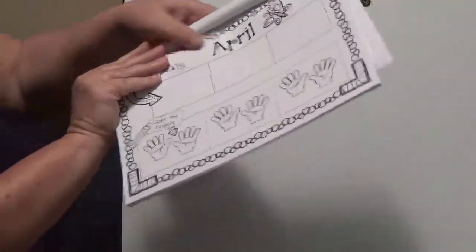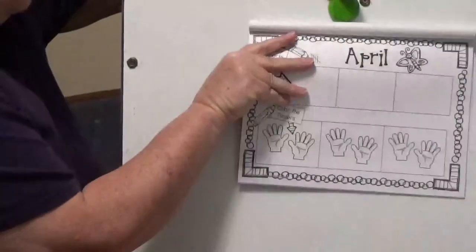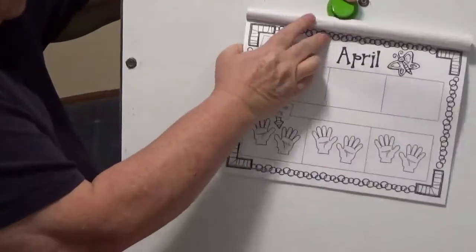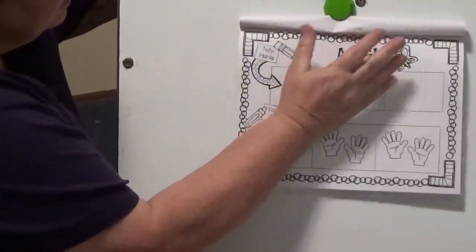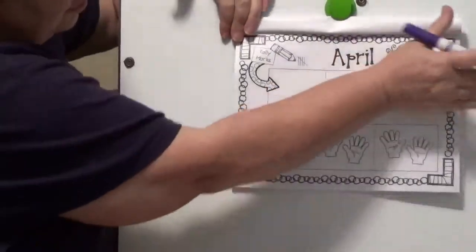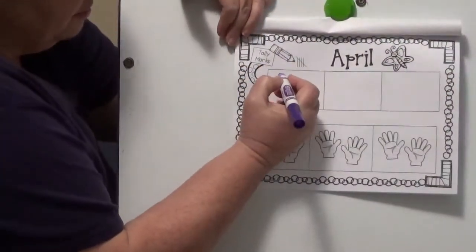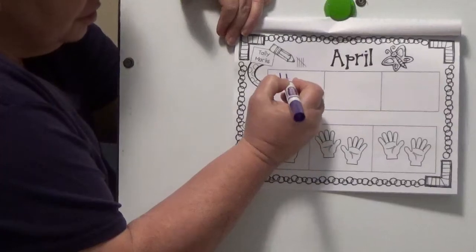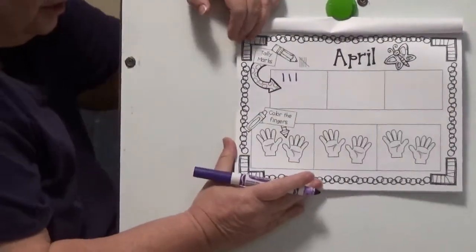And turn the page. And turn the page. And turn the page. And now we will be at our April tally marks. April tally marks. So, get up there. So today is the 3rd, so we will need to put in 3 tally marks. 1, 2, 3, and color in 3 fingers.